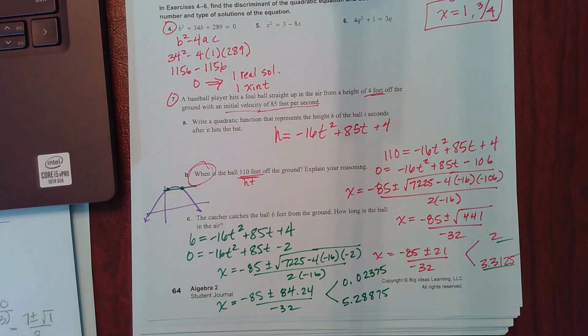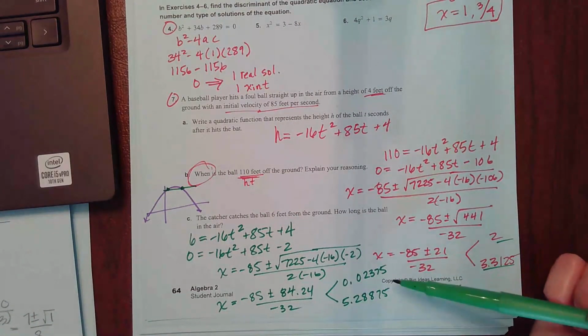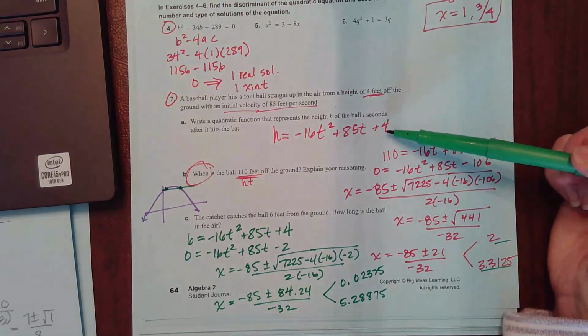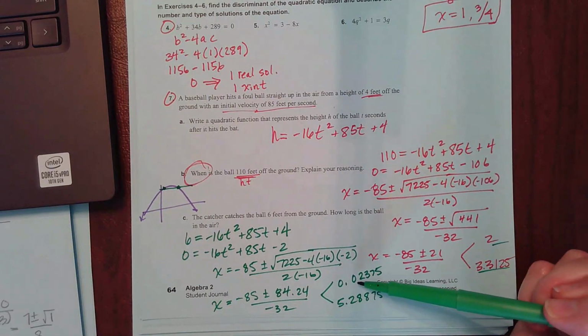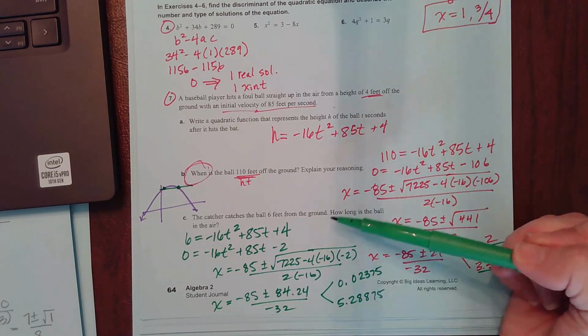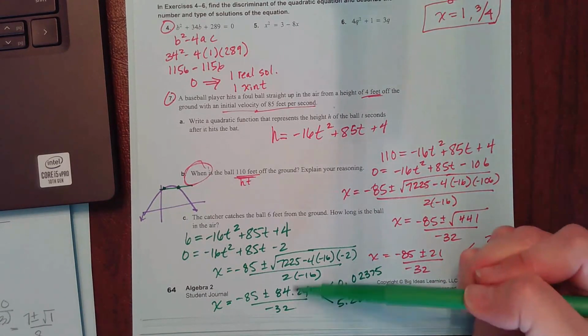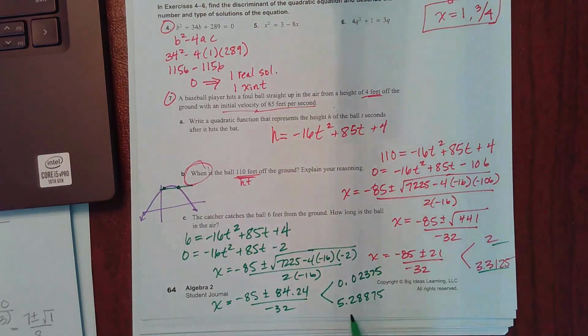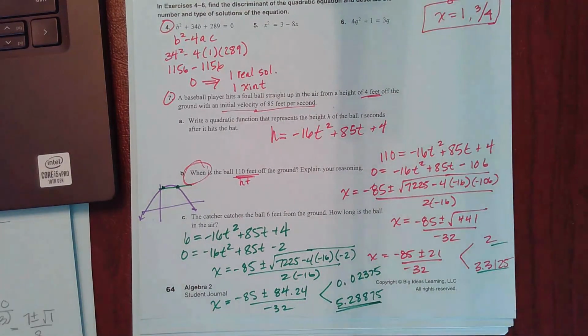So it says the catcher catches the ball 6 feet from the ground. How long is the ball in the air? What this is saying is, remember the initial height was 4 feet. After 0.02375 seconds, the ball was 6 feet off the ground. But if we want to figure out the total time the ball was in the air, it's going to be this last number here. That would be the total amount of time that the ball is in the air. And so therefore, it's going to be in the air for approximately 5.3 seconds.